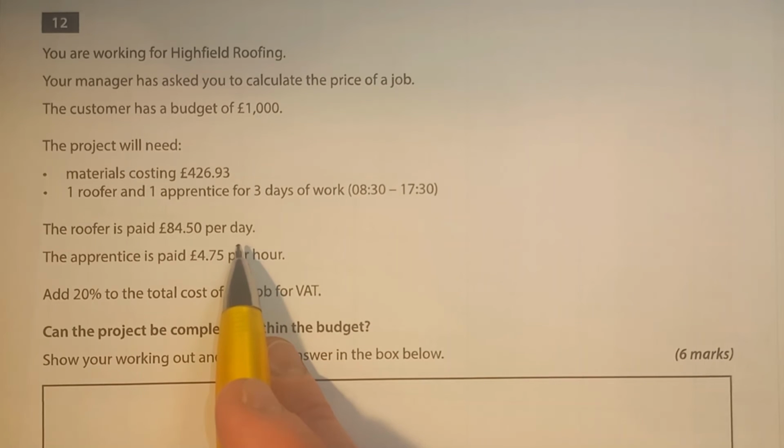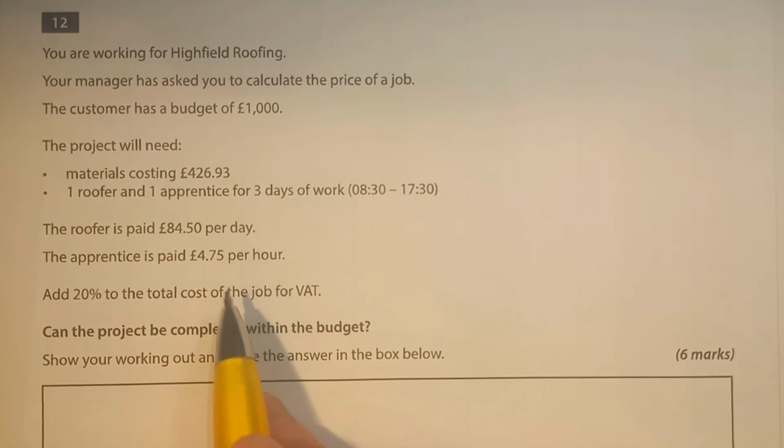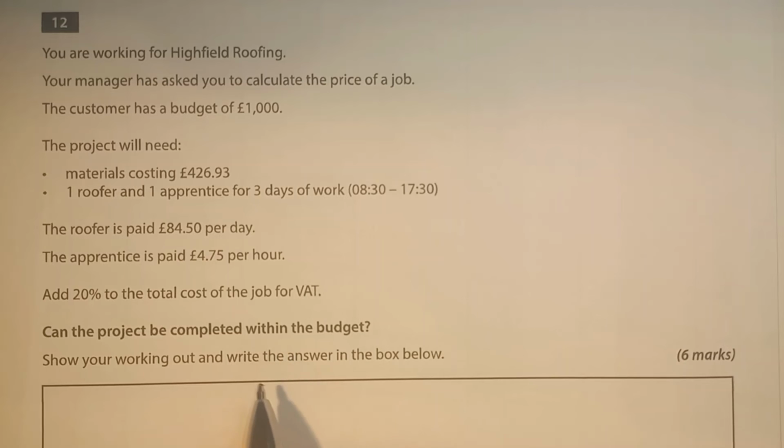The roofer is paid £84.50 per day. The apprentice is paid £4.75 per hour. Add 20% to the total cost of the job for VAT. Can the project be completed within the budget? Show your working out and write the answer in the box below.